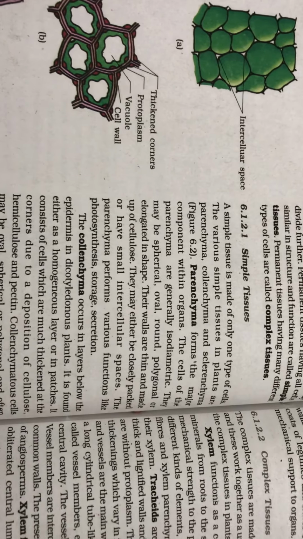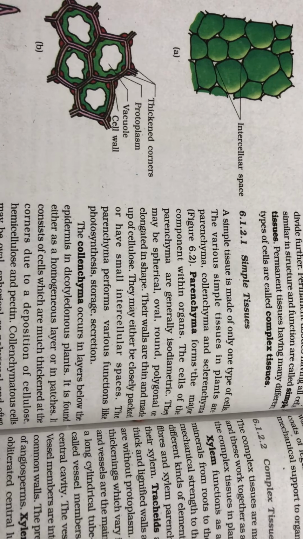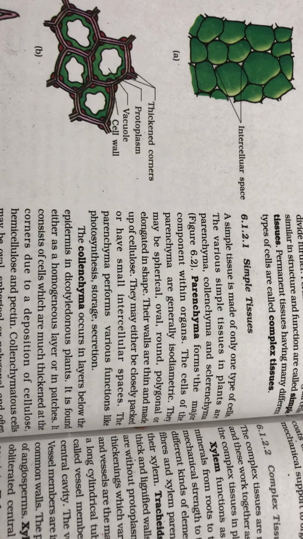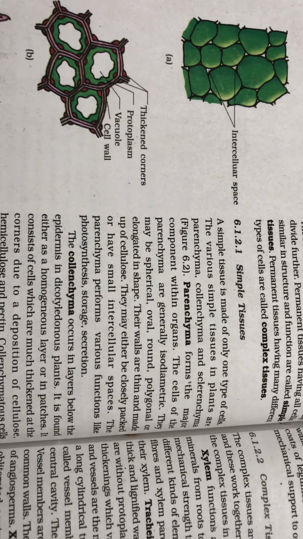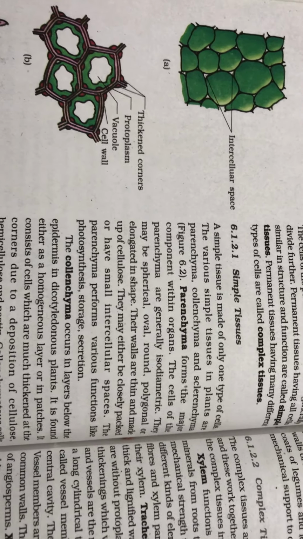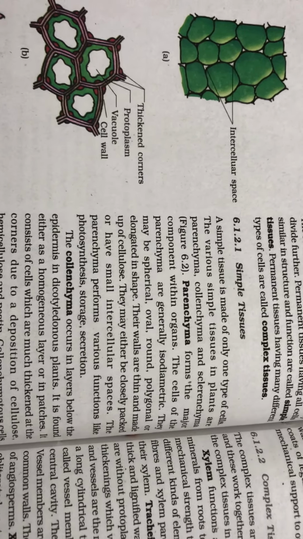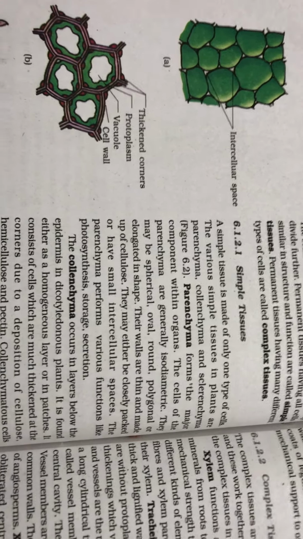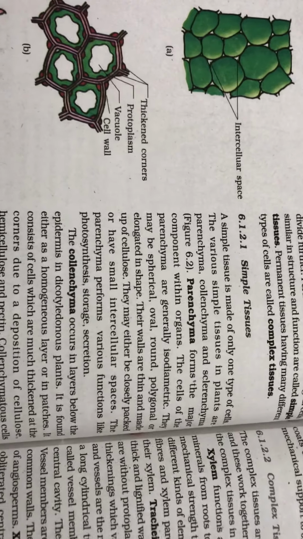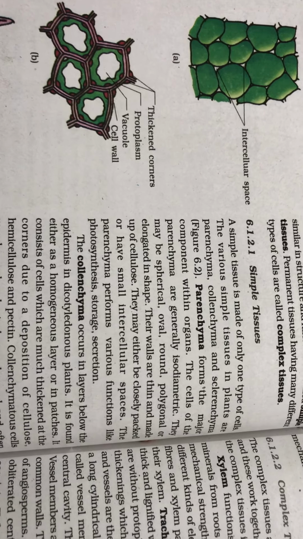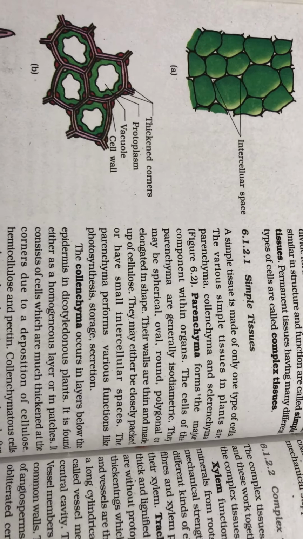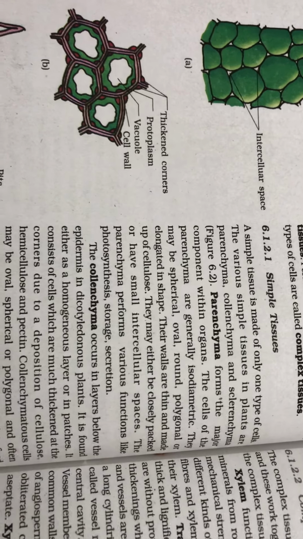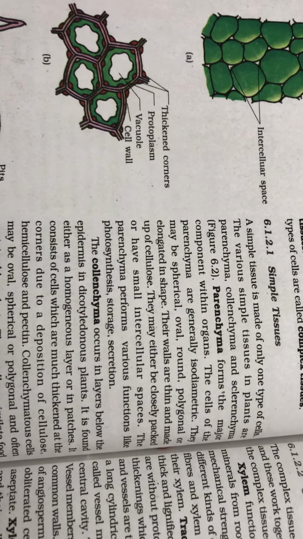A simple tissue is made up of only one type of cell. The various simple tissues in the plant are parenchyma, collenchyma and sclerenchyma. Remember this: parenchyma, collenchyma and sclerenchyma. So parenchyma, what is that? Parenchyma forms the major component within the organ, means inside the organ.